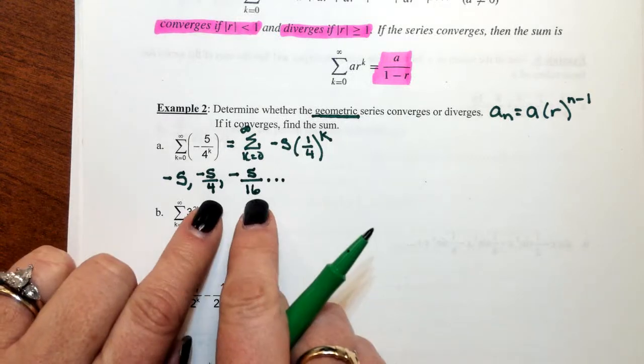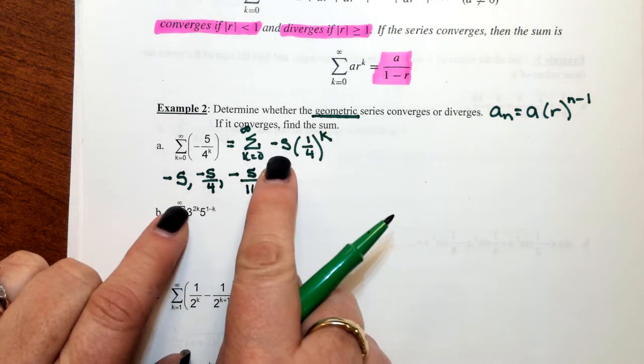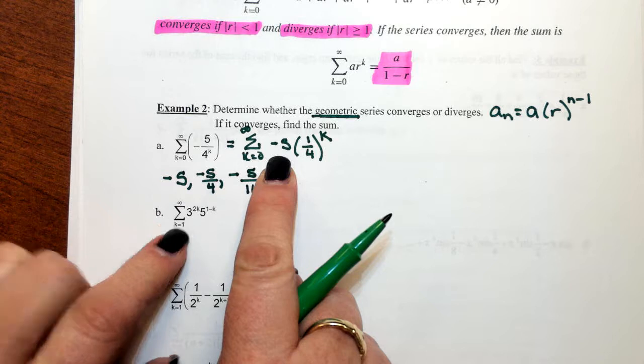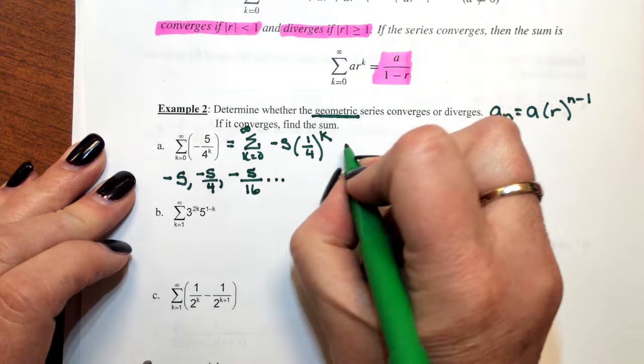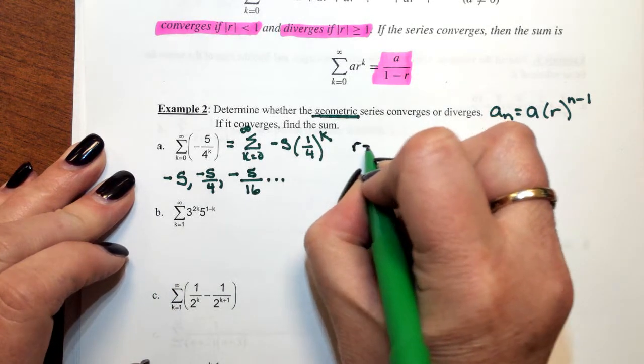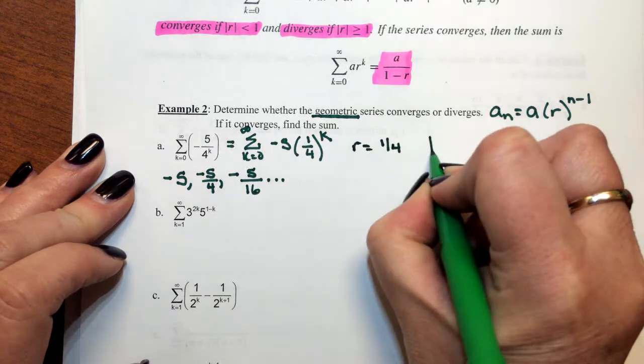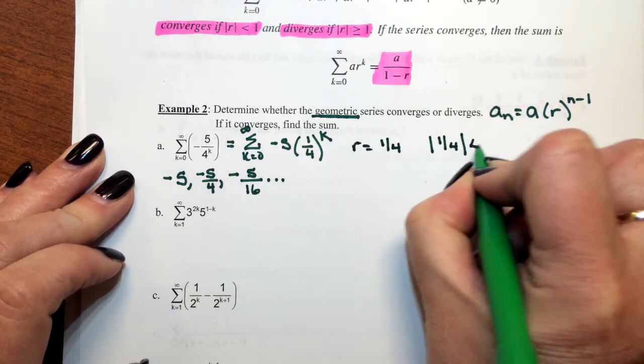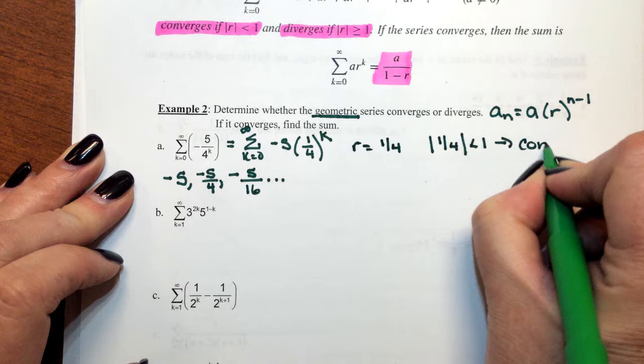So you can see how your common ratio is going to be 1/4, and your first term is going to be negative 5. So again, I find my common ratio is 1/4. The absolute value of 1/4 is less than 1, so this series is going to converge.